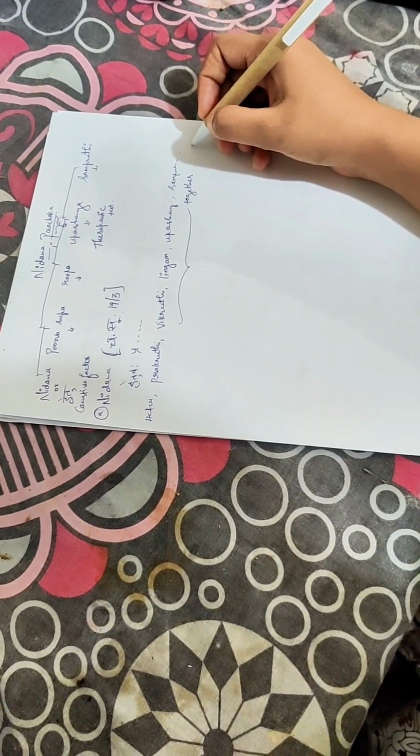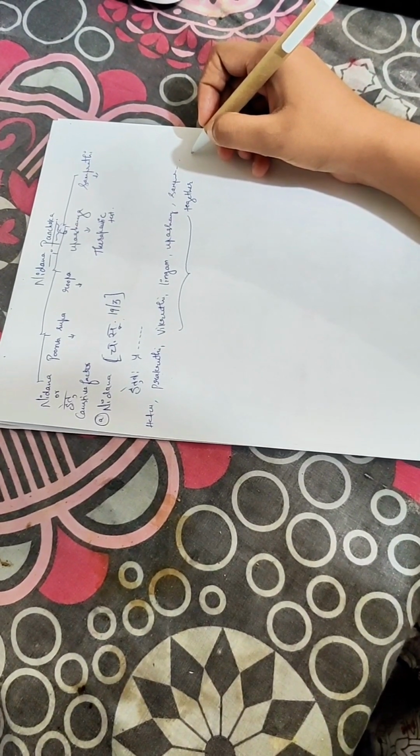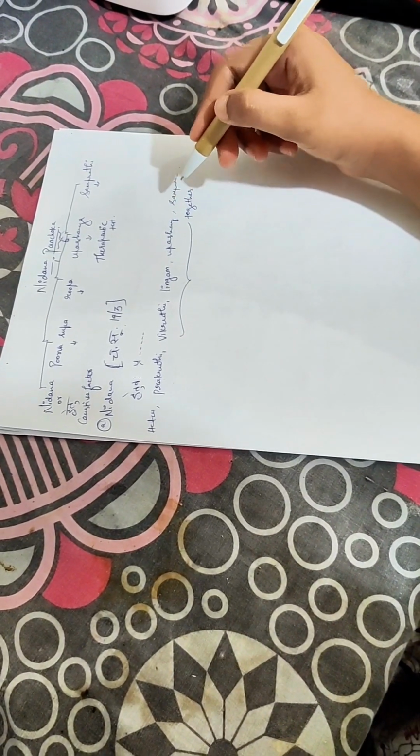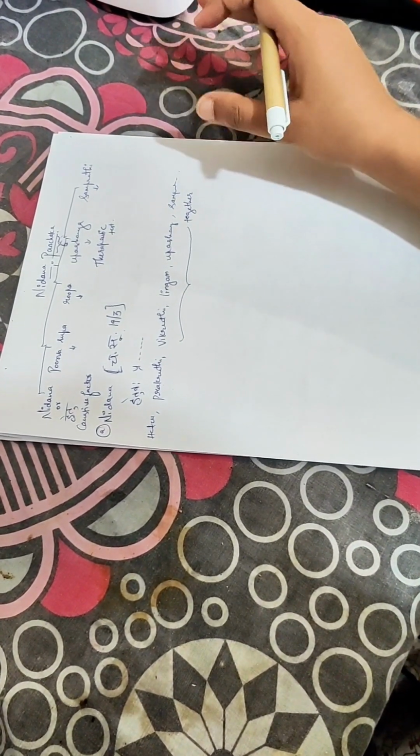Roganam Nidanam means to understand the roga. All these factors together help in understanding the disease.